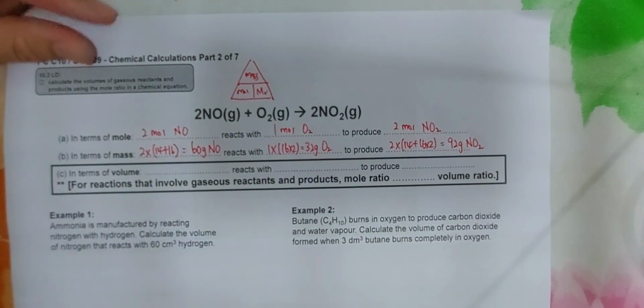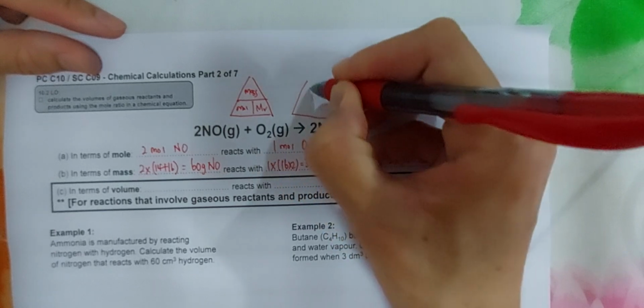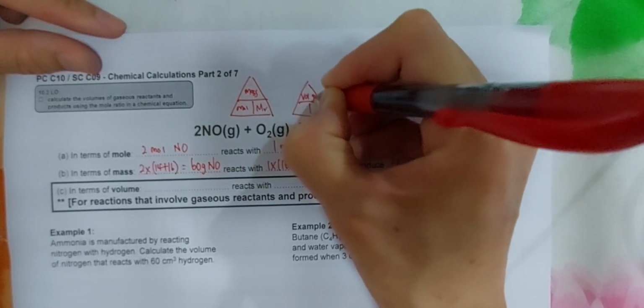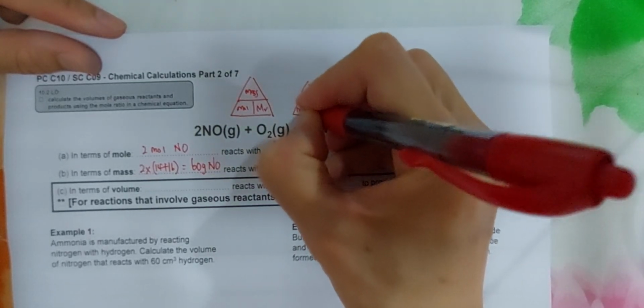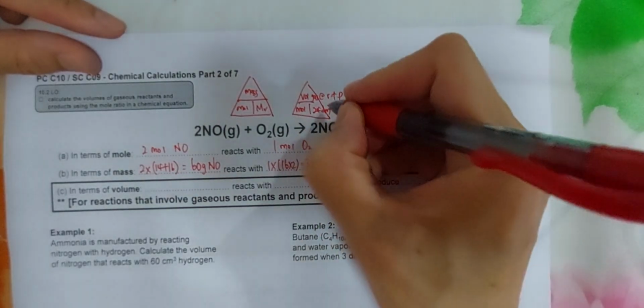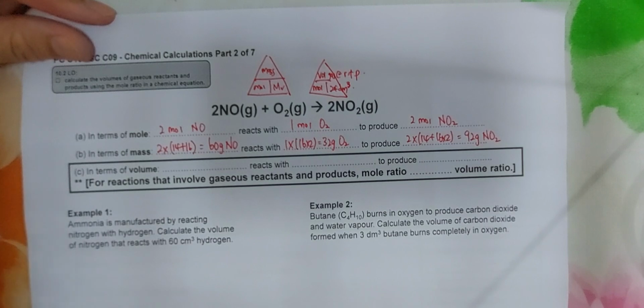Now how about in terms of volume? Previously we also looked at this formula: volume of gas at room temperature and pressure equals the mole times 24 dm cube. Any gas at room temperature and pressure, 1 mole of it occupies 24 dm cube of volume.